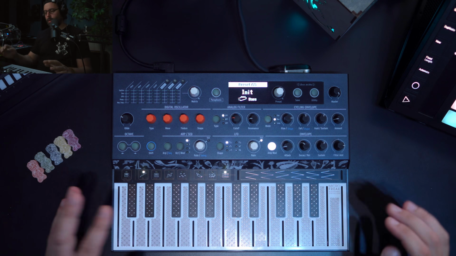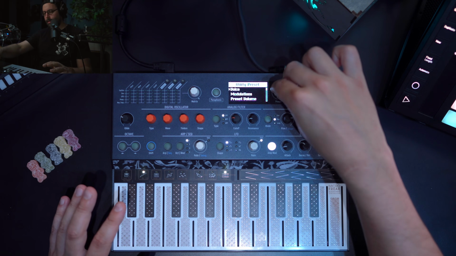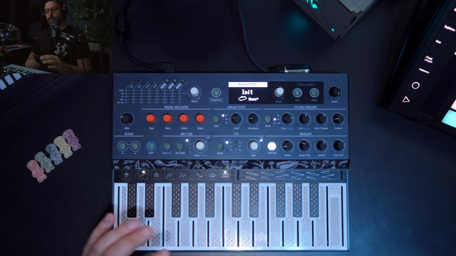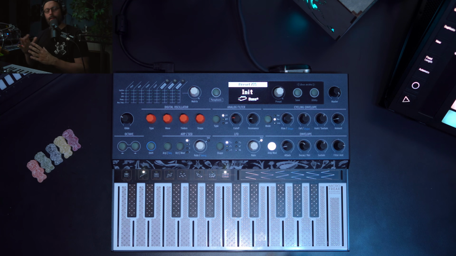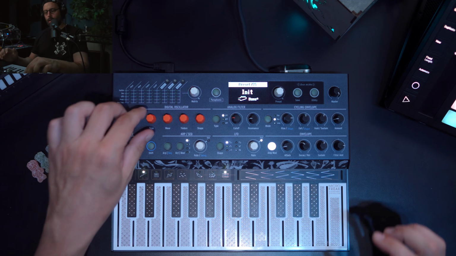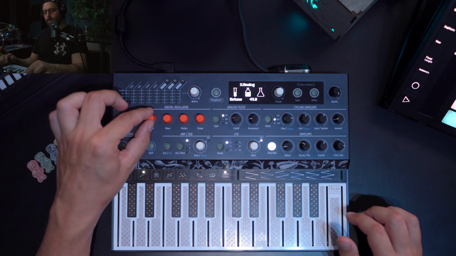One thing I usually do is I go to utility preset and then I go to preset volume and I put 12. Now for this preset we're gonna create a kind of acid sound, and for that we're gonna use the virtual analog oscillator. So here we are, and something classic.